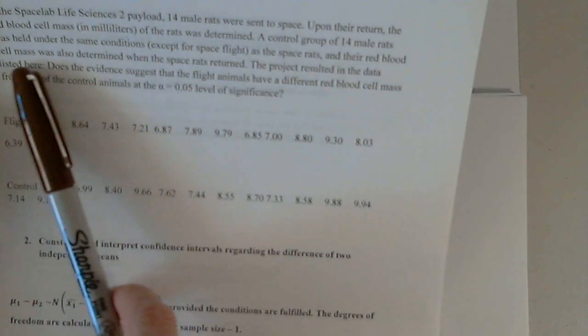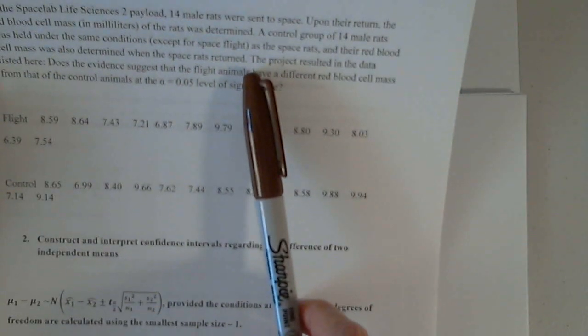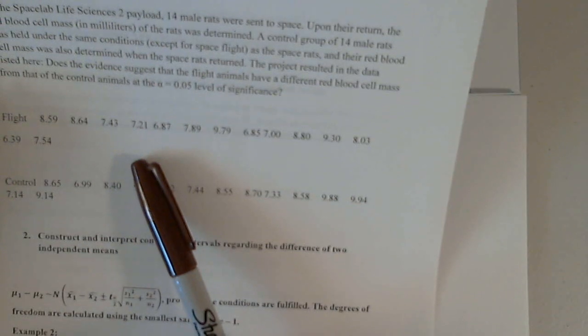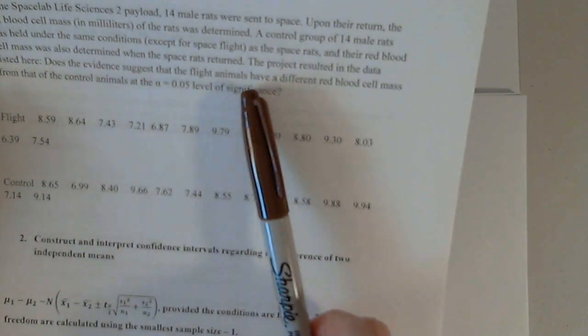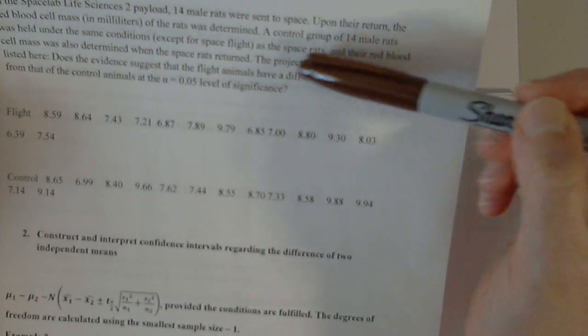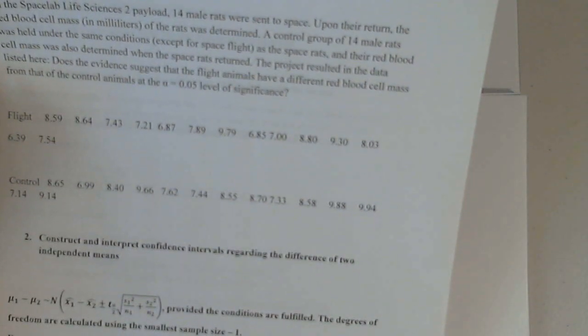And their red blood cell mass was also determined when the space rats returned. So the project resulted in the data listed here. Does the evidence suggest that the flight animals have a different red blood cell mass from that of the control animals at the alpha 0.05 level of significance? So the keyword is different here.